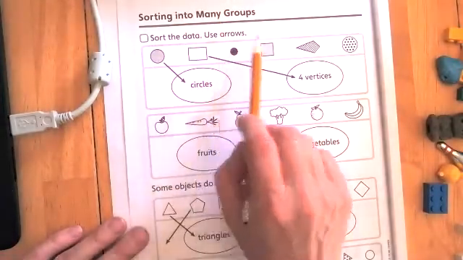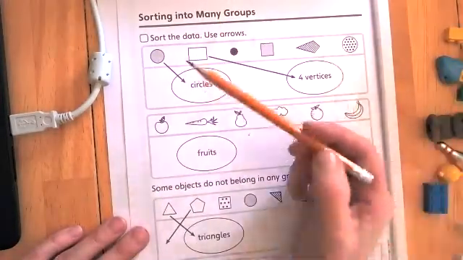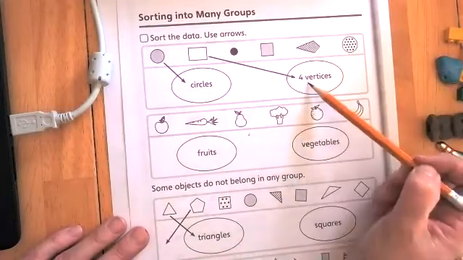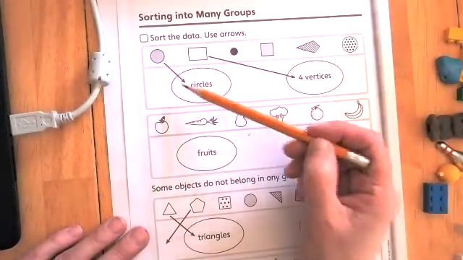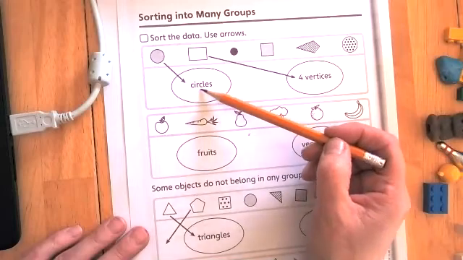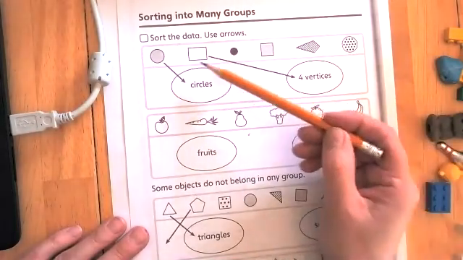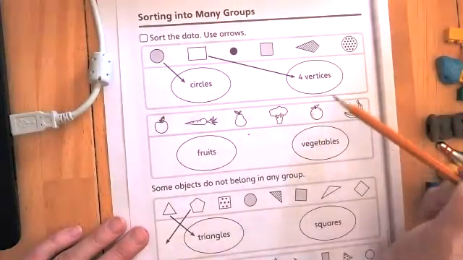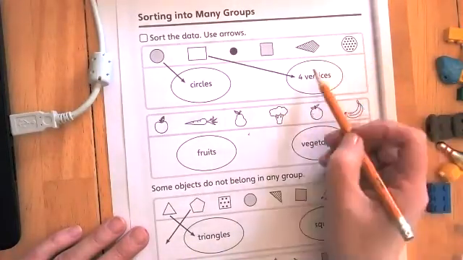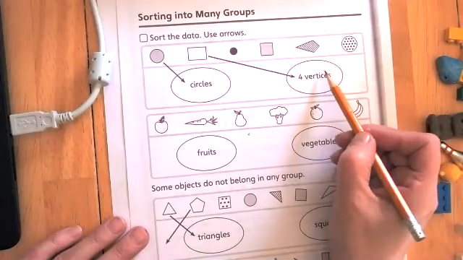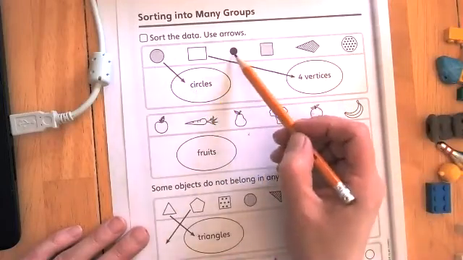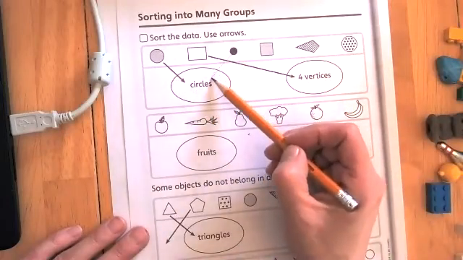This is sorting the data using arrows. So there's 2 categories this time. If it goes here, circle. If it's a circle, it's going to go here. If it's got 4 vertices, which means 4 sides, it goes there. So instead of vertices, they could have said sides. So here, circle. This is a circle, so I would have an arrow pointing here.